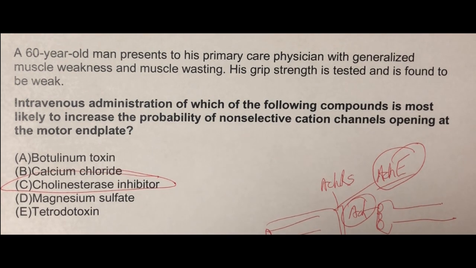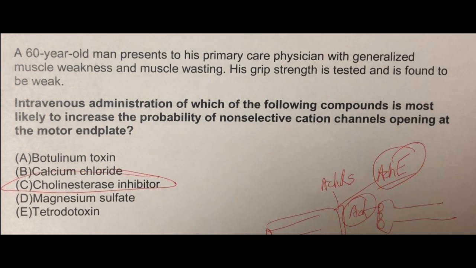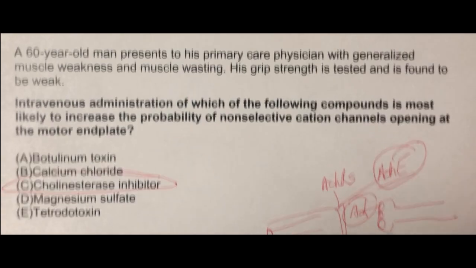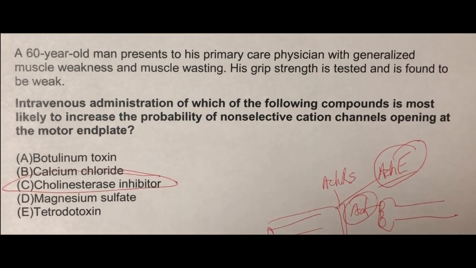Calcium chloride and magnesium sulfate, calcium ions and magnesium ions, can both be administered intravenously to decrease excitability. Well, there's already a decrease of excitability in this person's muscle weakness, isn't there?